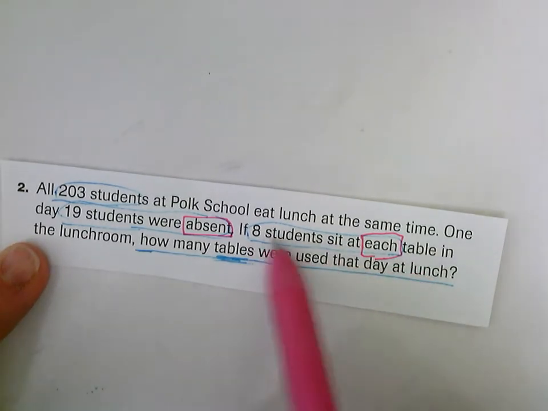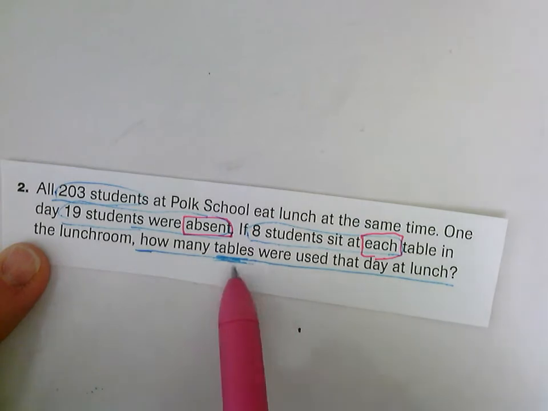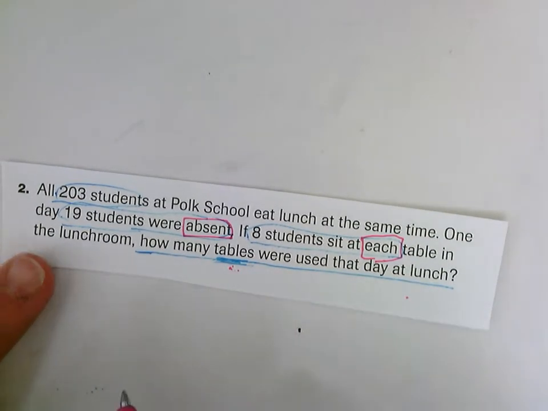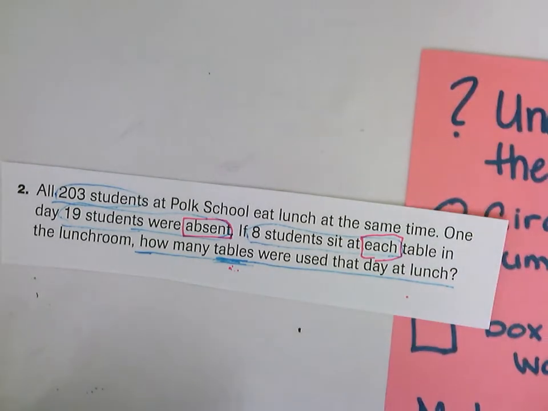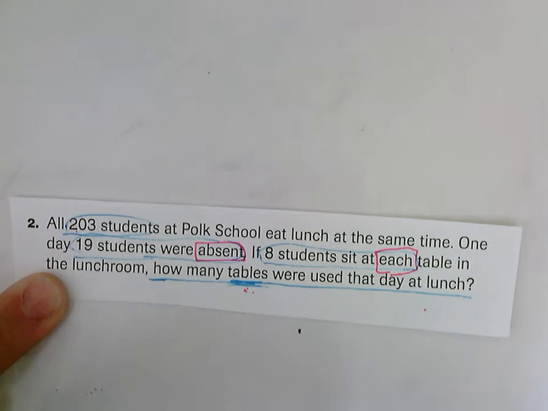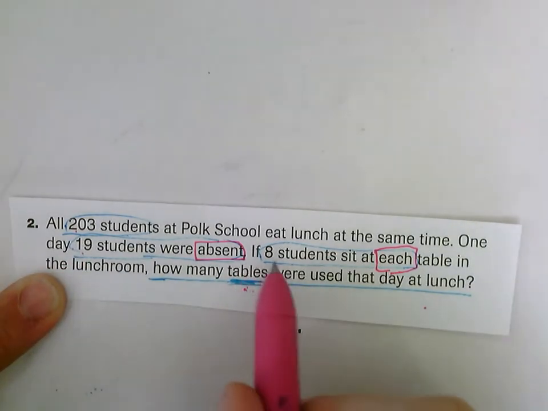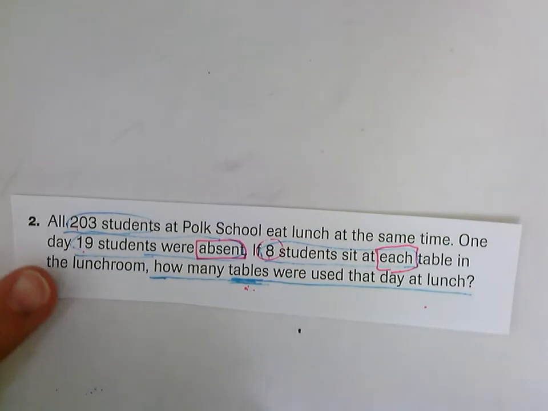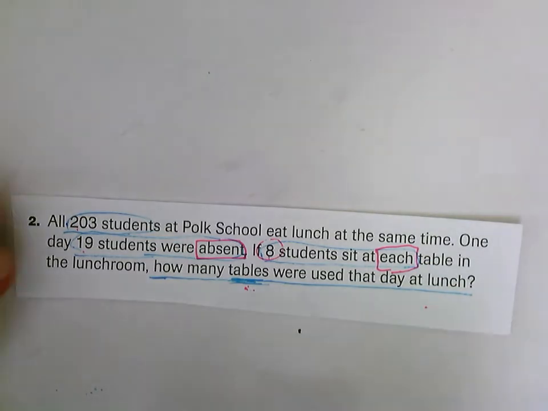8 students sit at each table in the lunchroom. How many tables were used? I want to know how many tables, so I'm going to divide. So I'm going to come up with my plan. My plan is I'm going to subtract 203 minus 19 to find out how many kids were there that day. And then I'm going to divide it by 8 so I can see how many kids would sit at each table. All right, so let's go ahead and write out my equation.